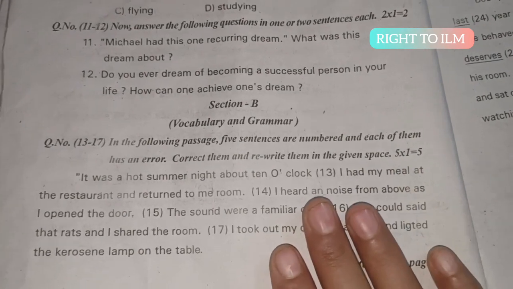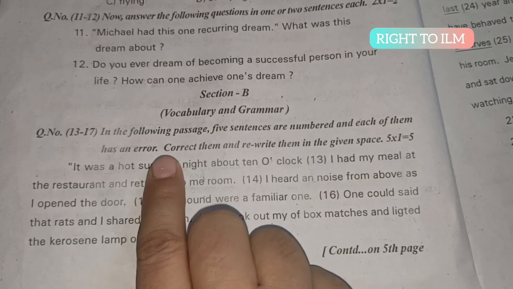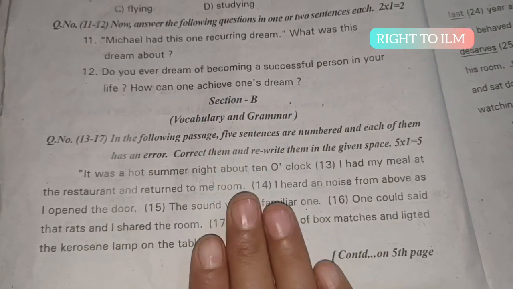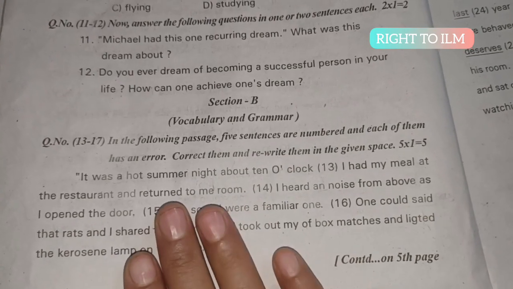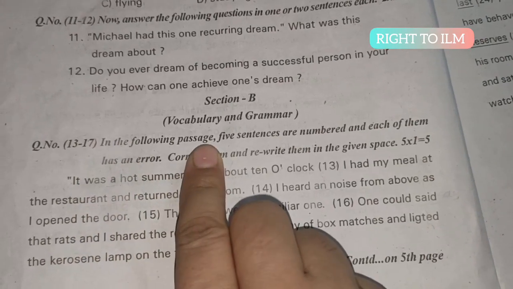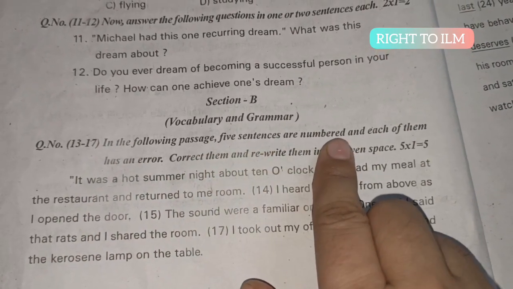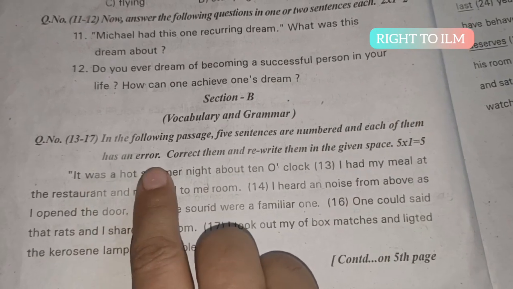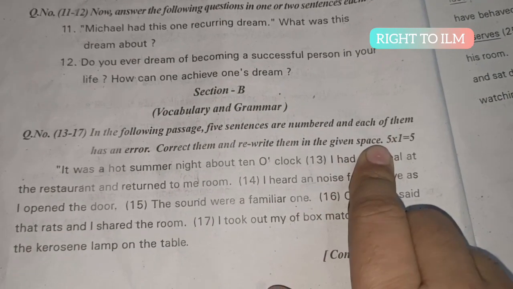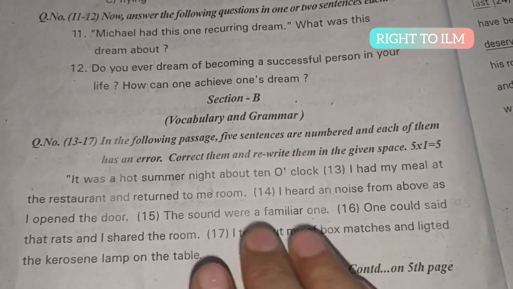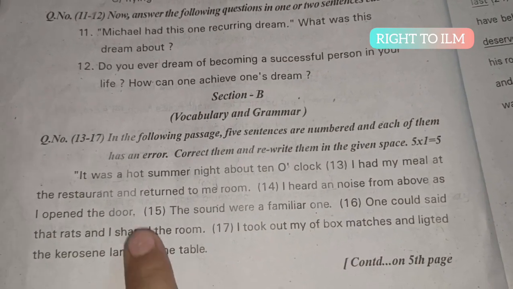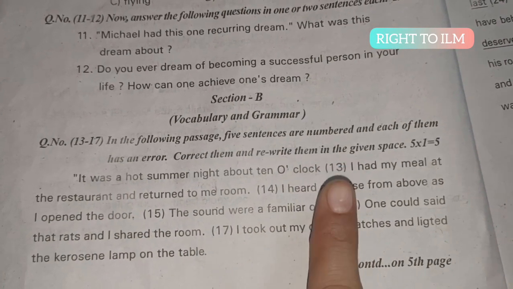What you have to do in this, you have to read the question first carefully and understand what you have to do in this passage. Okay, what is the question? Let's start. In the following passage, 5 sentences are numbered and each of them has an error. Correct them and rewrite them in the given space. So students, you have 5 questions in this passage. Each sentence has one question.